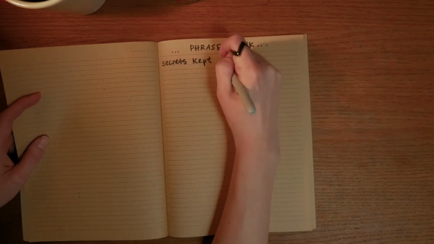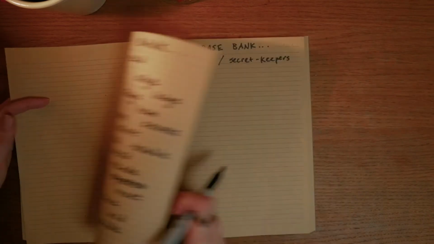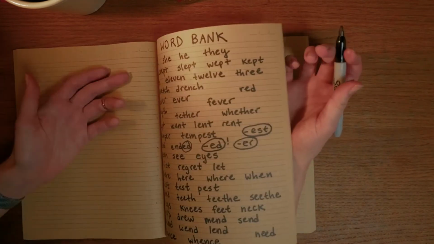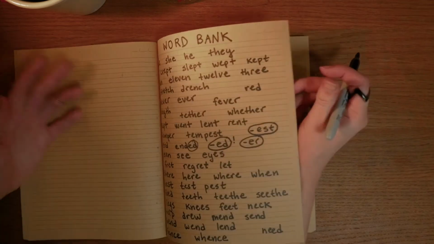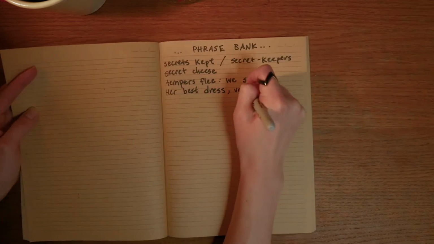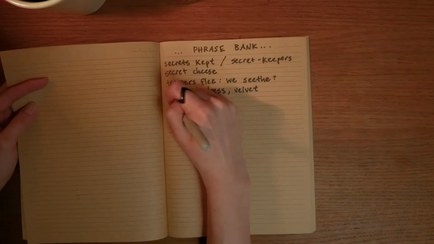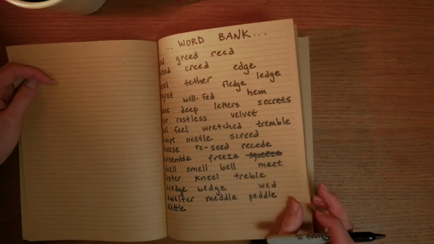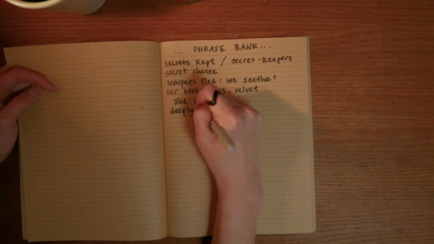And don't worry at this point if your phrases make sense, if they're silly. I've got secret cheese in there. We're not writing the poem just yet. Things don't need to be in any sort of order. All that we're doing is joining up our Lego bricks so that we're starting very slowly to develop our vocabulary that we might use in this poem. Okay, your turn. Go ahead and start setting up your phrase bank.